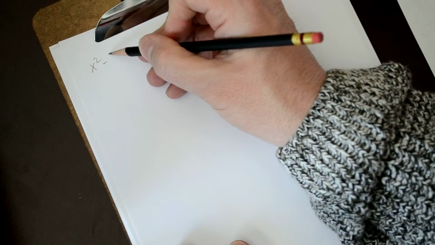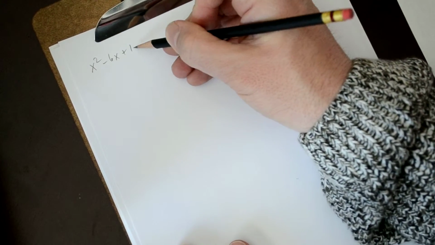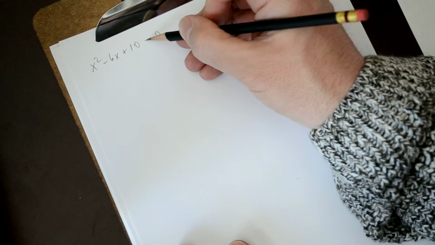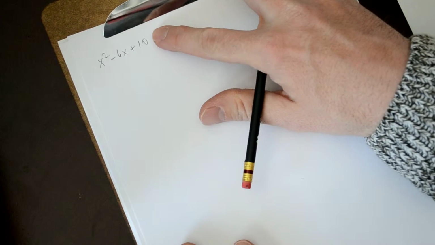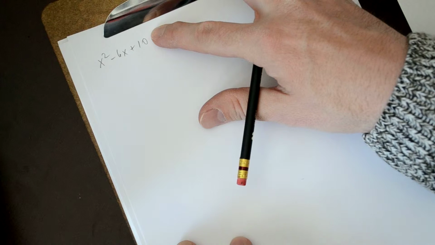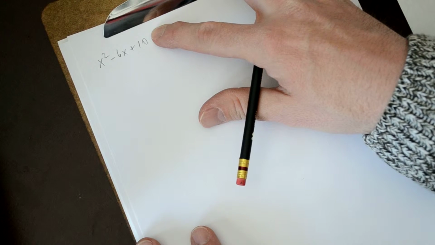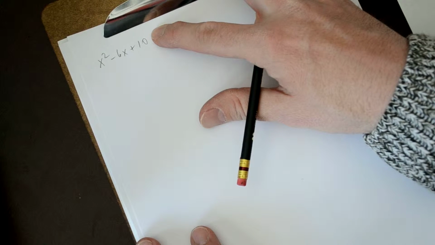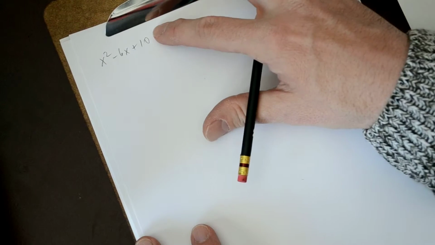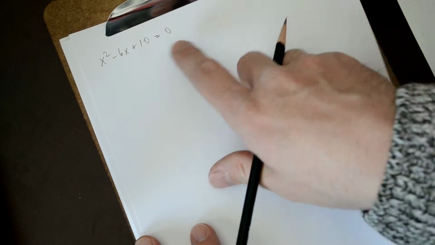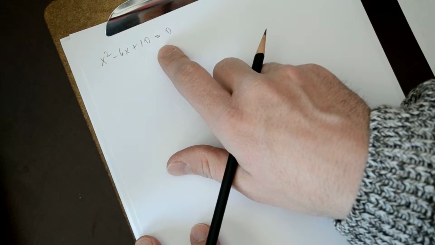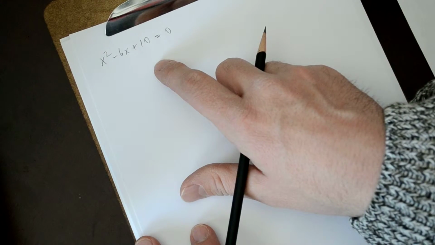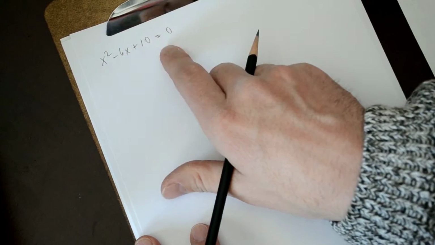If I give you x squared minus 6x plus 10 equals 0, or let's say I give you the function y equals x squared minus 6x plus 10 and ask you to find the roots. Or maybe I say x-intercepts if I know they're going to be real roots. Hopefully you recognize, hey, I'll factor. That's the first thing you should look for. GCF. If there's a GCF, take that out.